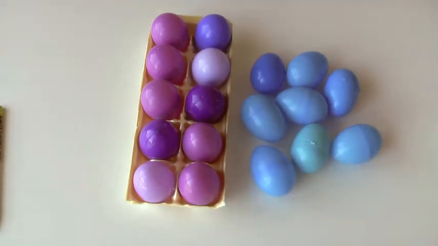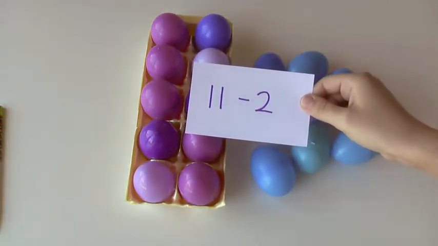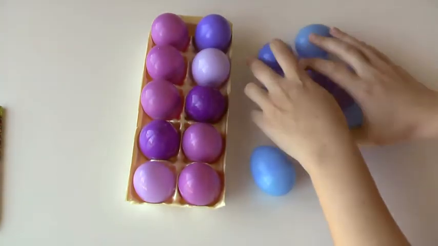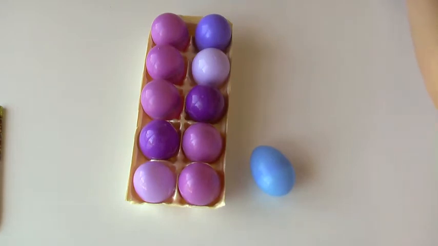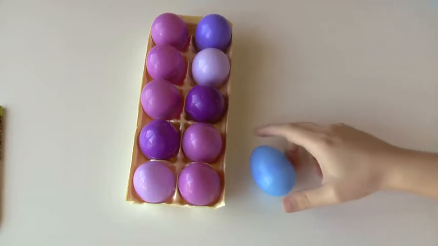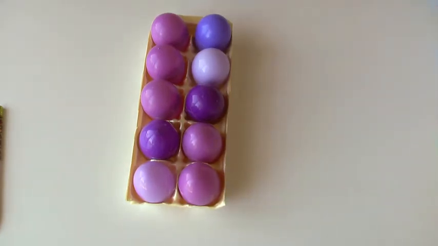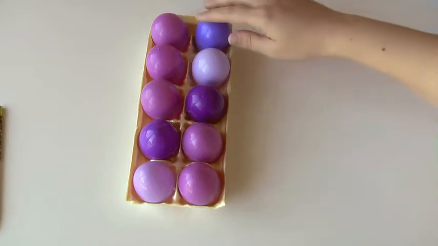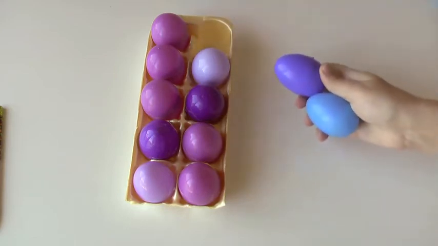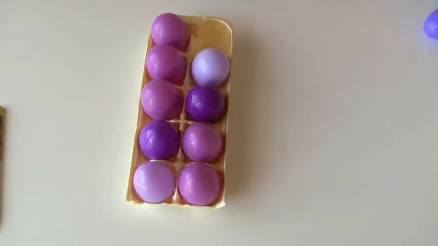So our first problem will be 11 minus 2. So take these away. So we see that we have 10 and 1. There's 11. We're going to subtract 2. So the first thing we're going to think is about how we get down to only having 10. How many do we have to take away so that we only have 10 left? We have to take away 1. So we can take that one away. But we don't want to just take away 1, we want to take away 2. So how many more do we need to take away? We need to take away 1 more so that we've taken the 2 away. And our answer is 9.